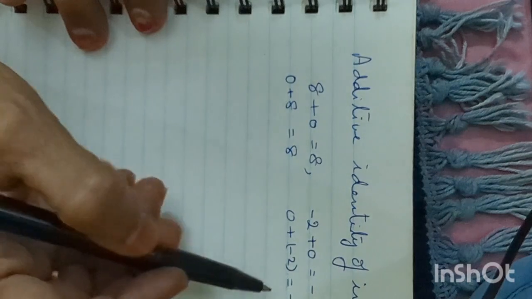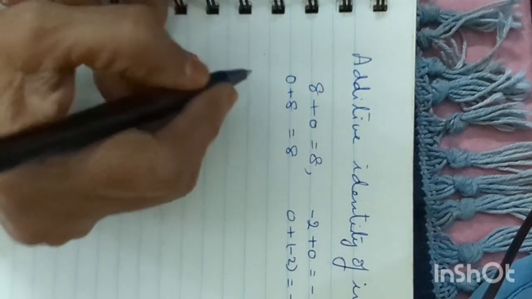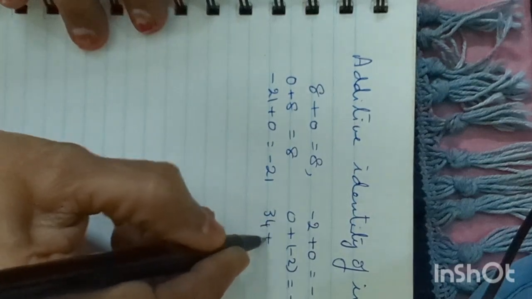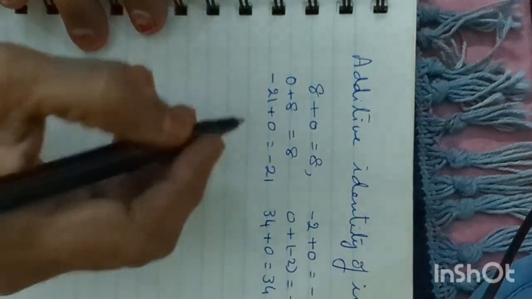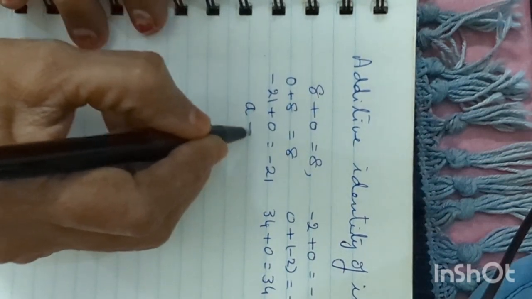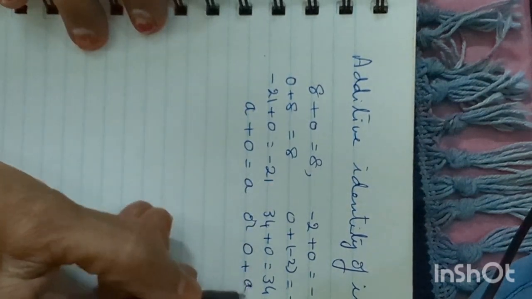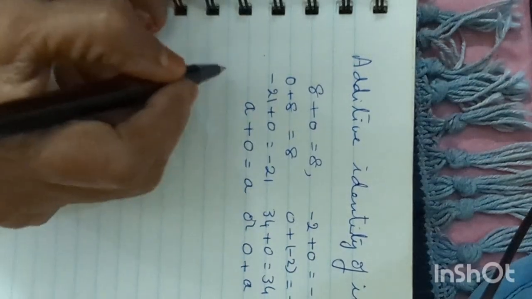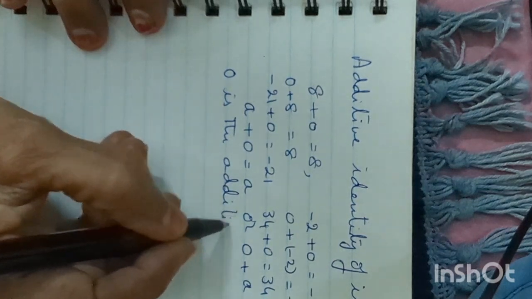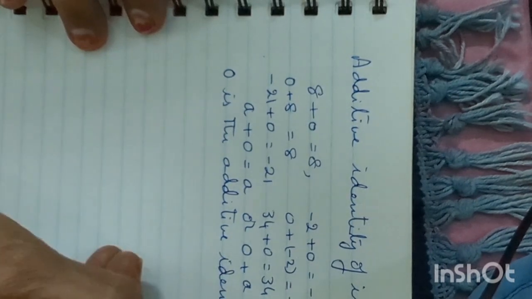Additive identity of integers is 0. So you can take any number of examples. Minus 21 plus 0 is equal to minus 21. 34 plus 0 is equal to 34. Like that. So we can write in general, if a is an integer, a plus 0 is equal to a, or 0 plus a is equal to a. So 0 is the additive identity of integers.